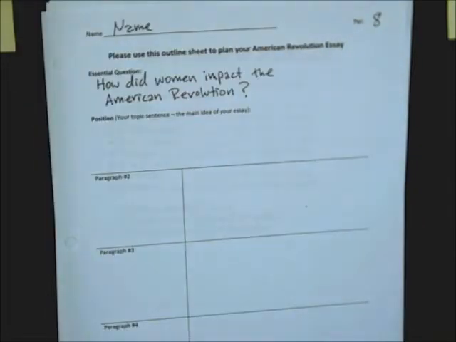Now, this structure of the graphic organizer, does it look familiar? Yeah. It looks like that paper we folded when we wrote that first 8-sentence paragraph on why Americans were so mad at the British. So, this position, our first sentence, what color would that be? Green. Green, that's right.